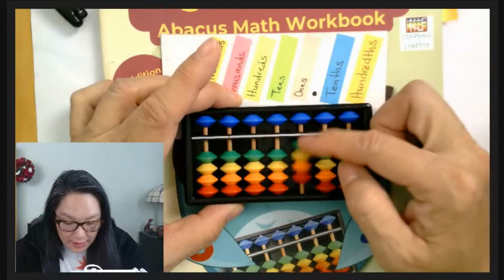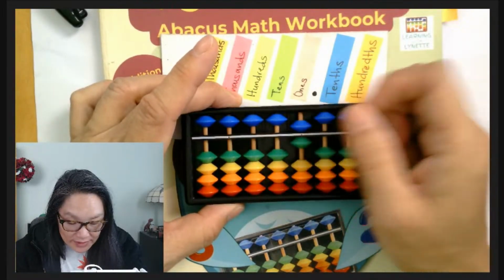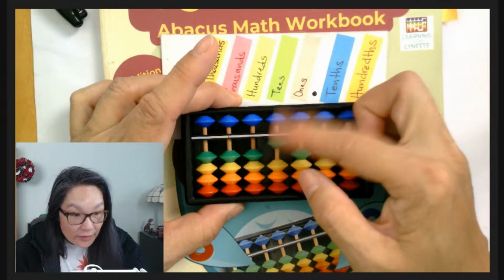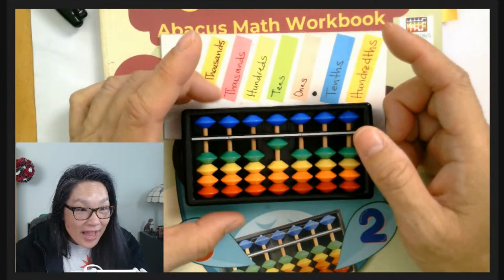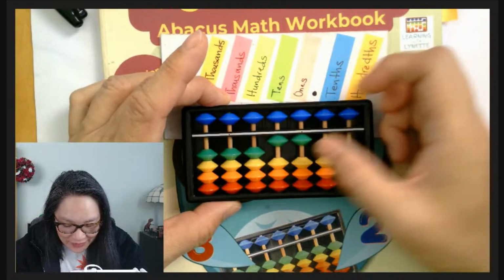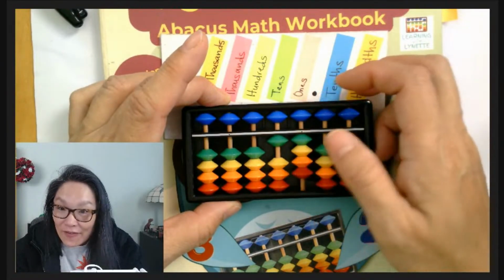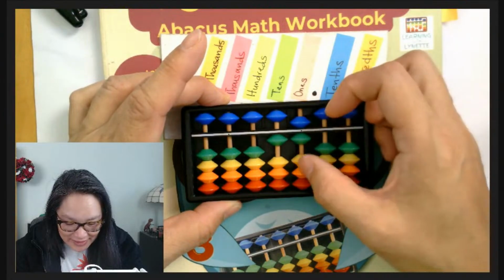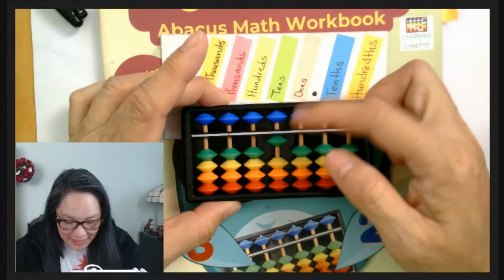So we have 4, and then this is 5. After 5, we have 6, 7, 8, 9. This is 9. And then we have 10. Hey, Bill, welcome back. So we have 10, and then 11, 12, 13, 14. And then after 14, we have 15. After 15, we have 16, 17, 18, 19, and then 20.